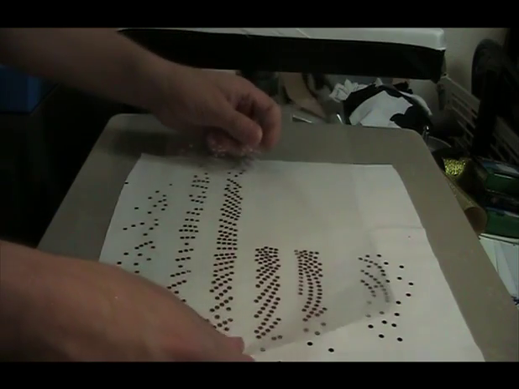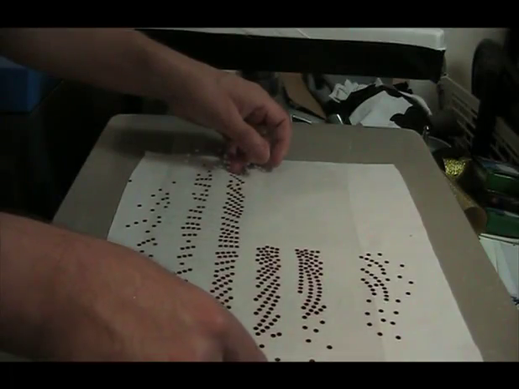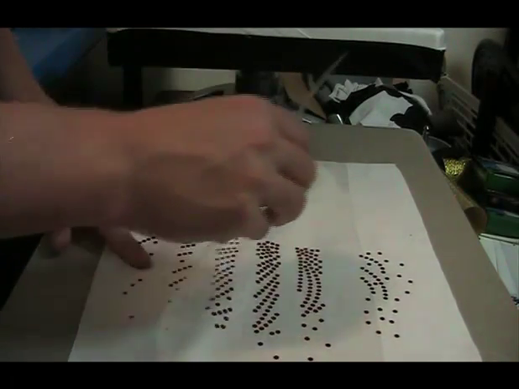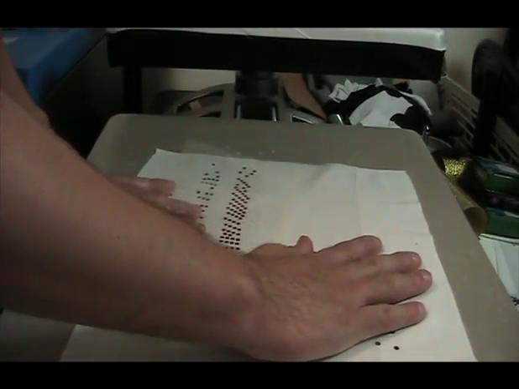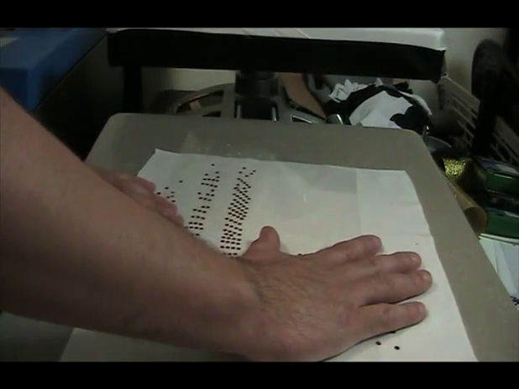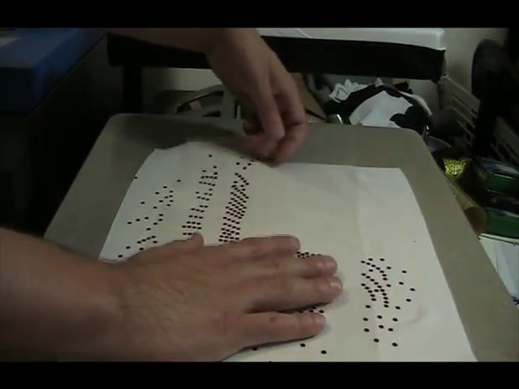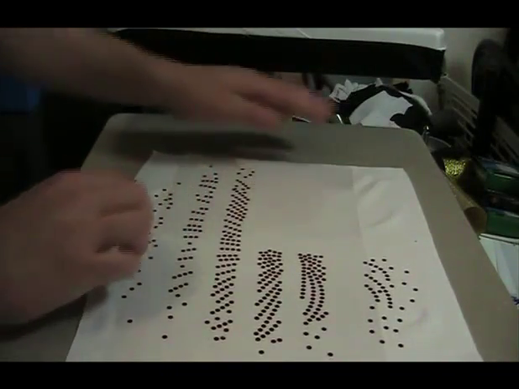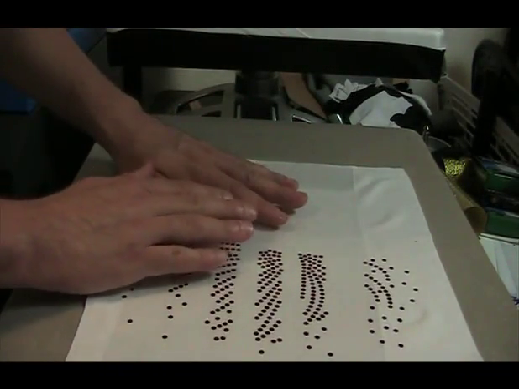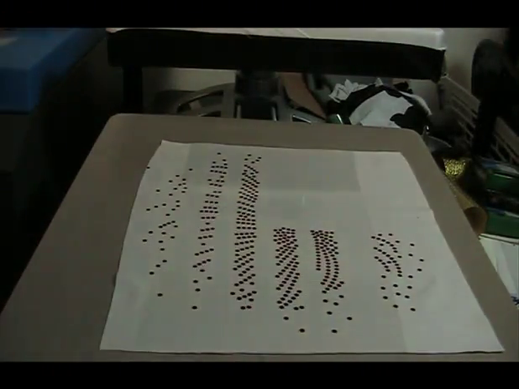What I'm going to do now is lay this one down here. I'm actually going to use silver, even though this is the white part of the design. Make sure it all looks lined up. Looks pretty good. So I'm going to go ahead and press this on. Give it a good 5 seconds.